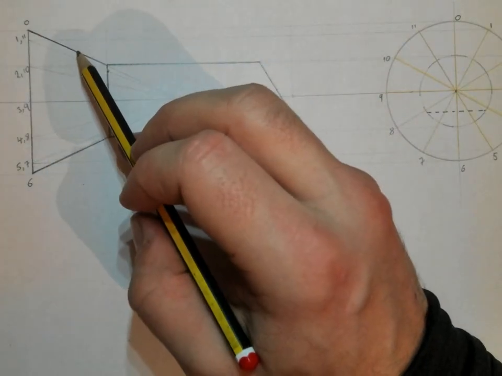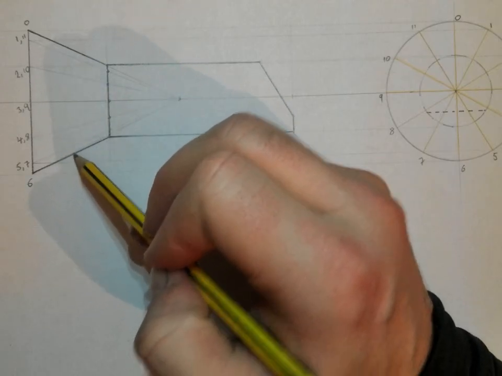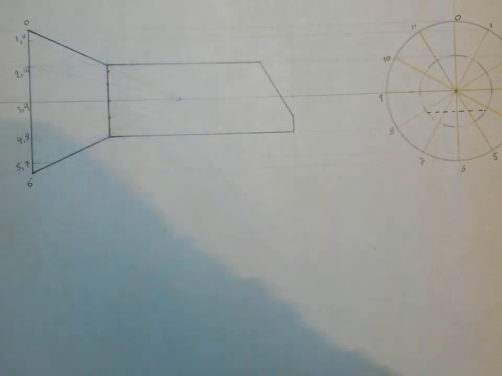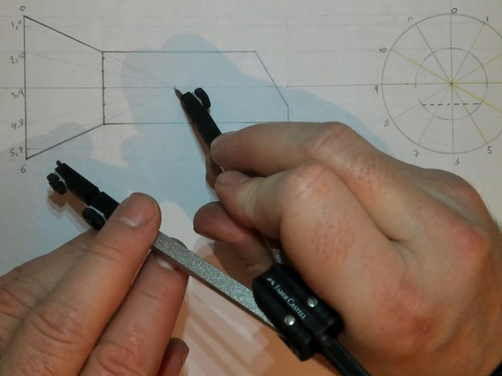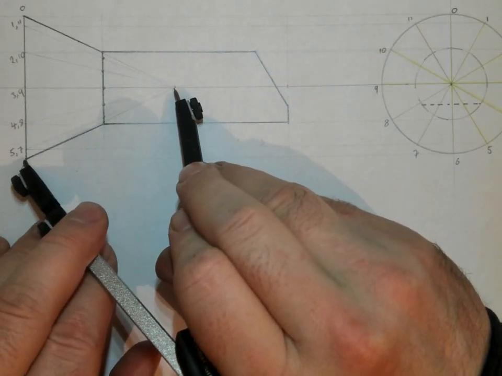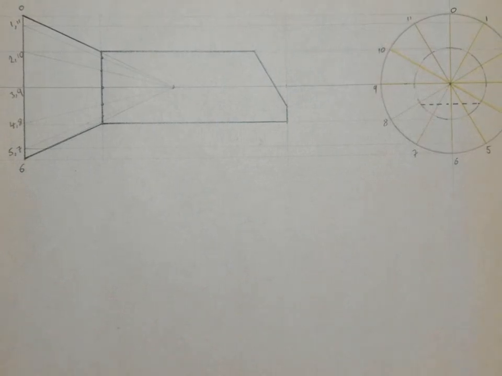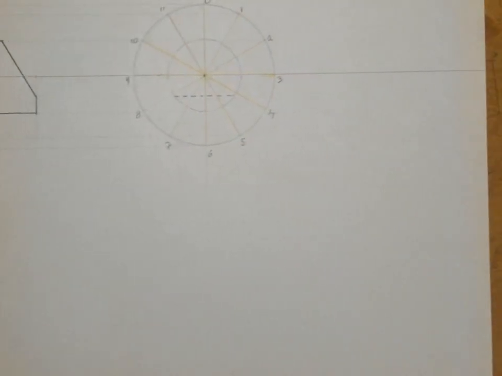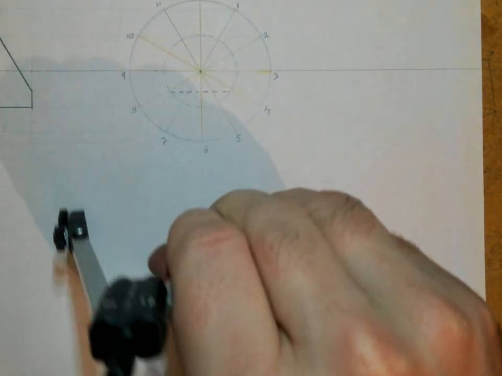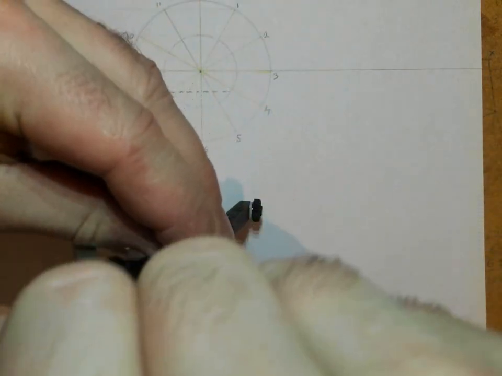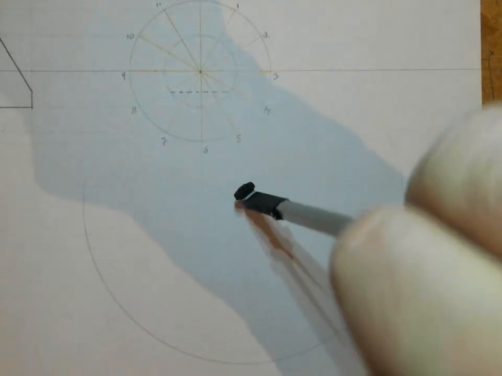Okay, now because this generator here and this one here are parallel to the plane behind it, because they're the outermost generators, that is the true length of those lines. So I can take my compass and I can step off the distance from the apex to 6 or 0, and I'm going to complete this development over here to the right a little. So I draw an arc to represent the development of the base of the truncated cone.